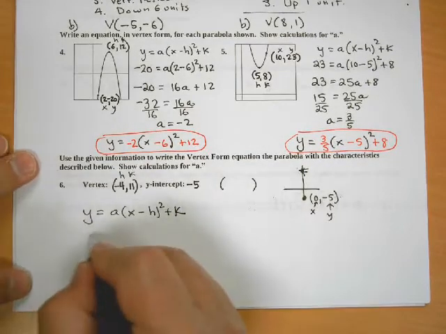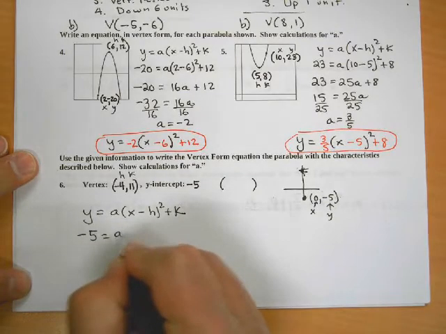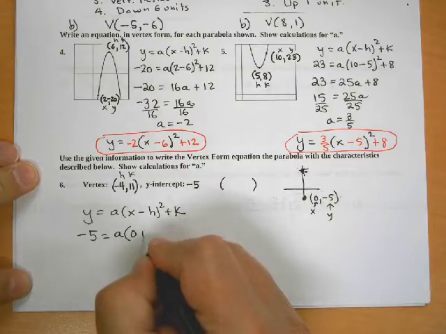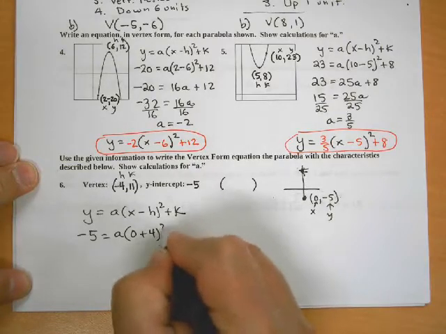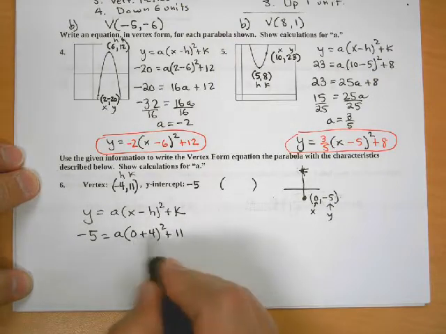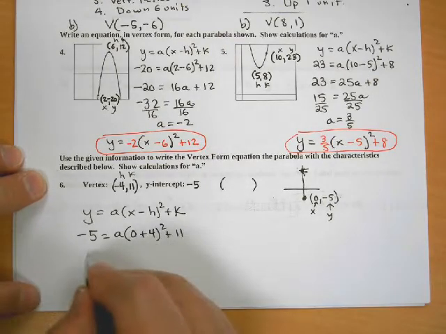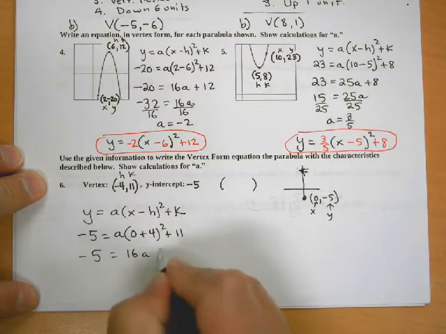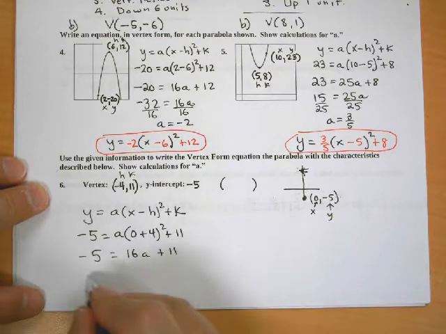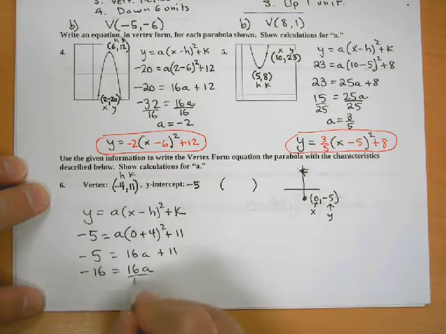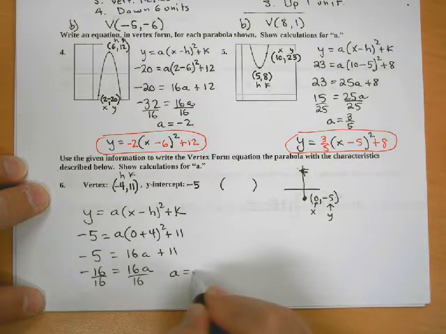So the y value is negative 5. X is 0 at that point because it's a y-intercept. Plus 4 is the opposite of h. Plus 11. When you square all this, 0 plus 4 is 4 squared, which is 16. You get negative 5 equals 16 times a plus 11. Subtract 11 off both sides. And divide by 16 here. So a will equal negative 1.